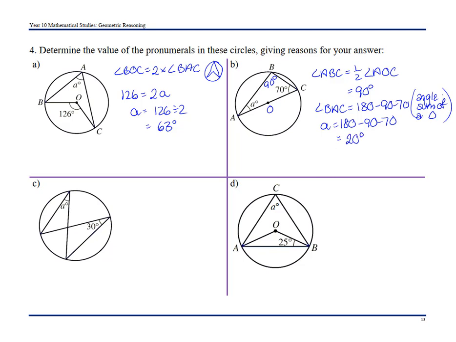Next one's my bow tie. A has to equal 30 degrees. Happy for you to write bow tie if you want, or you could write the code, which is that one there. Final one, I have an isosceles triangle. The first thing I ever do in these is draw in radiuses. It's a good idea to start with.